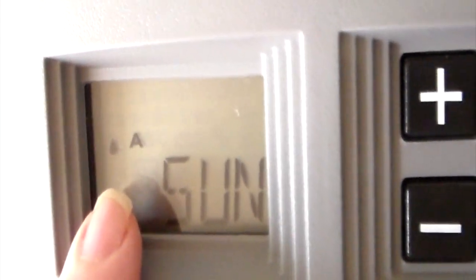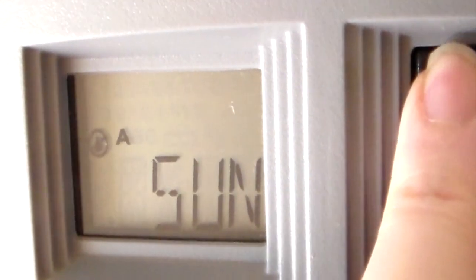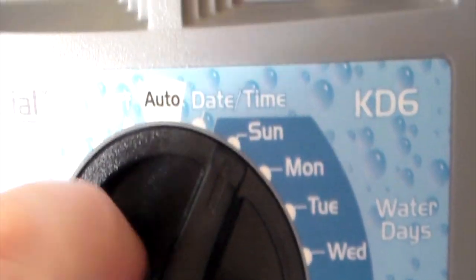So the next thing to notice here is the water droplet. This means the system is set to water on the day it's displayed. If the water droplet has a line struck through it, it means it will not water on that day. I'm going to leave Sunday as it is because I don't want to water on Sunday.